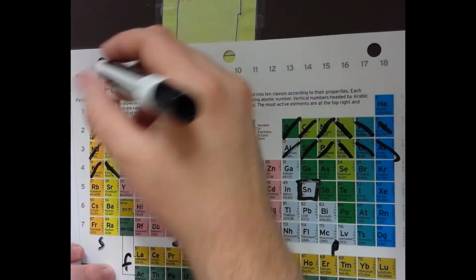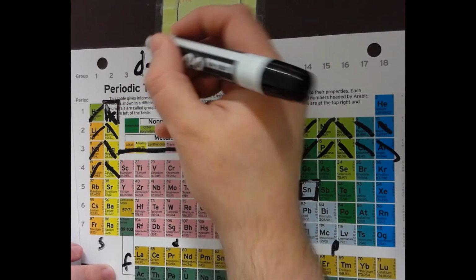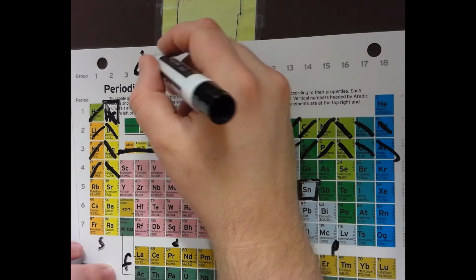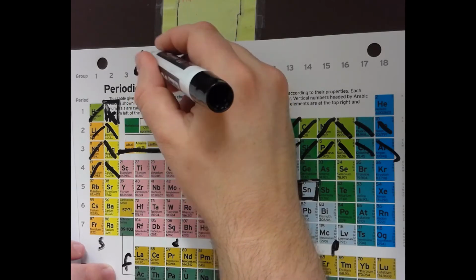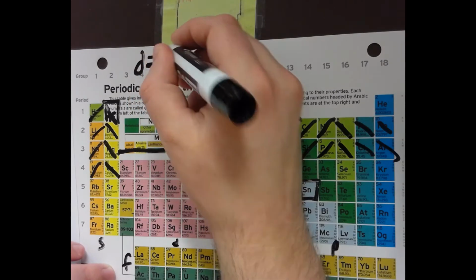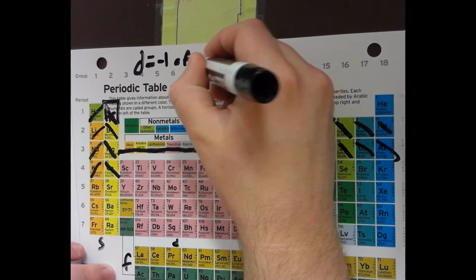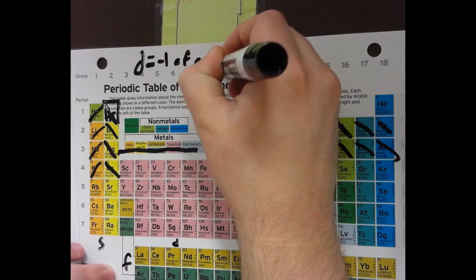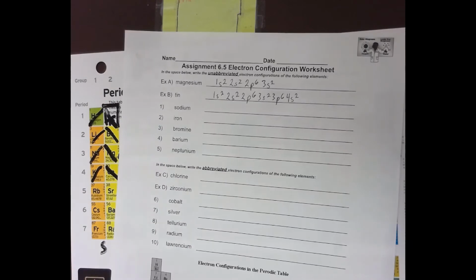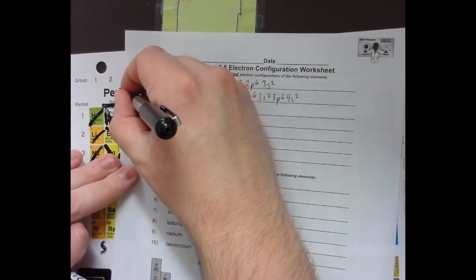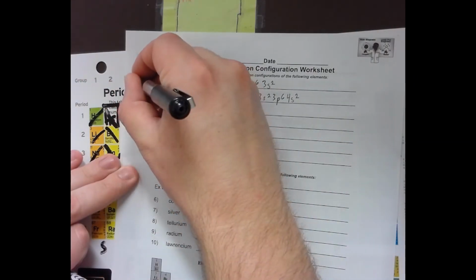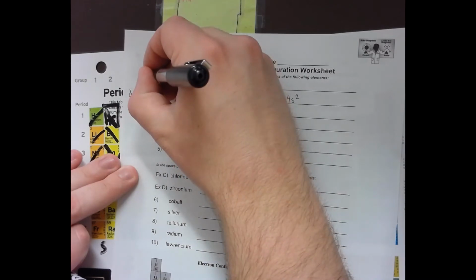D, when doing electron configuration, is always going to be equal to -1 of the period. You could also put that on your paper. So remember, D is equal to -1 of the period number.